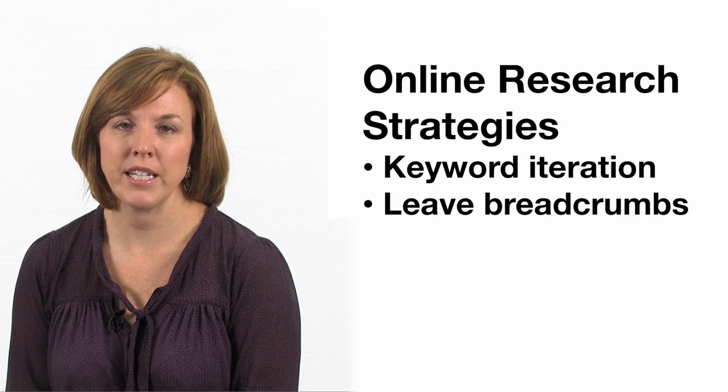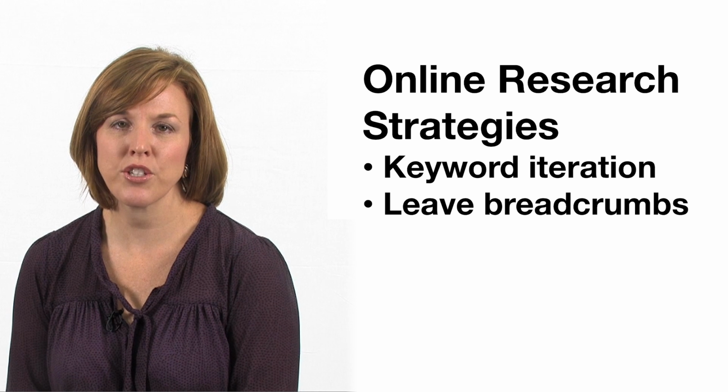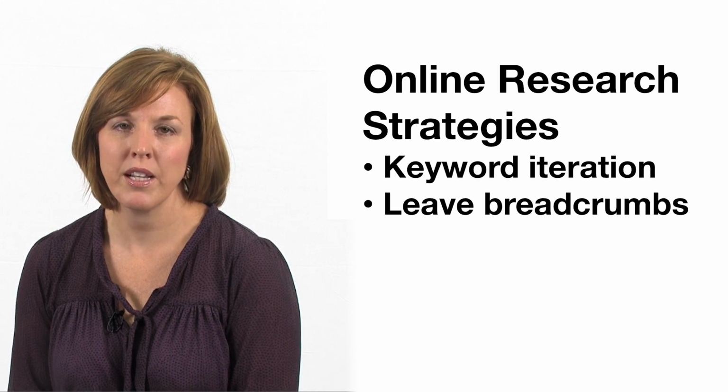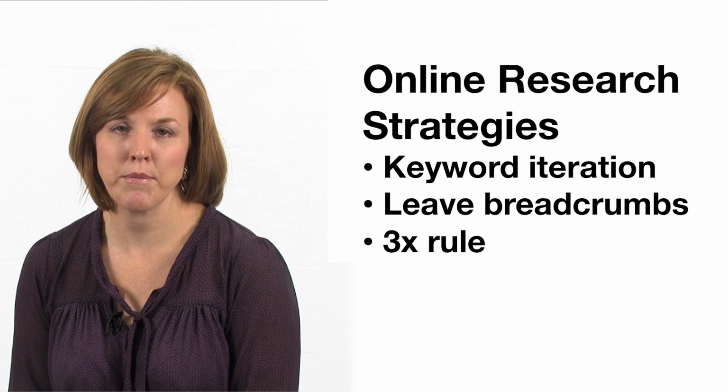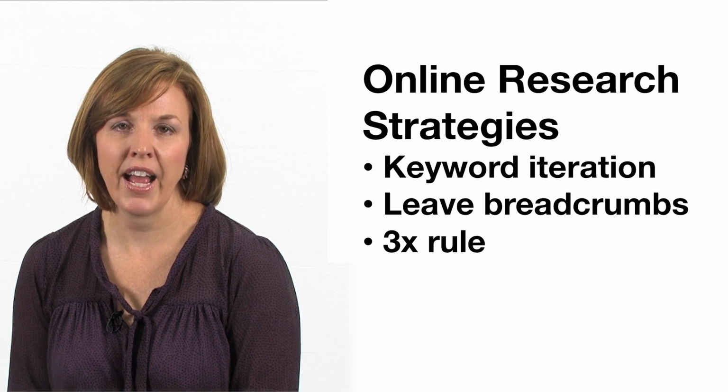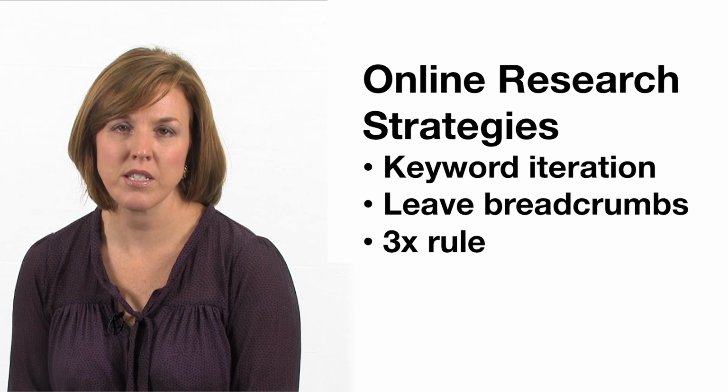As you navigate from link to link and site to site, you want to make sure that you identify which were the most important so that you can find them again. The third tip is the 3 times rule. Make sure that you verify any facts with 3 independent sources.